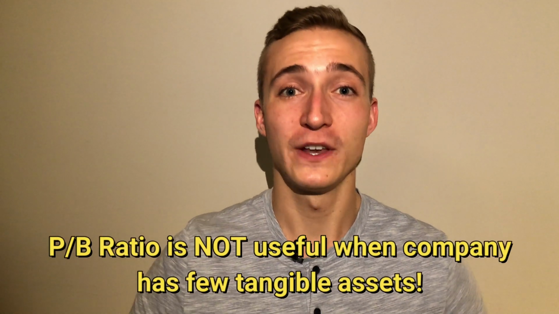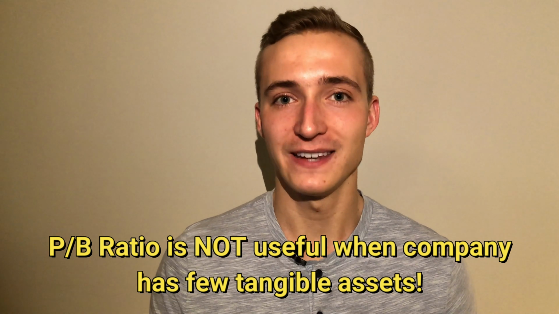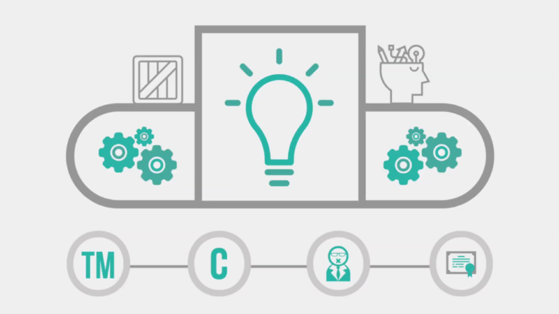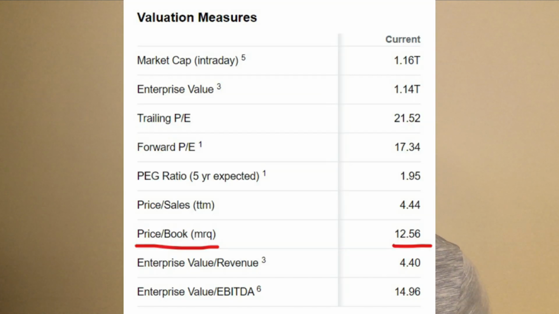However, it should be noted that this ratio really isn't too useful when you're considering companies without many tangible assets, like technology companies that hold a lot of their value in intangible assets, like intellectual property. So that means that you're going to find these insanely high ratios for these companies, like that for Apple being 12.5, and it doesn't really make sense.